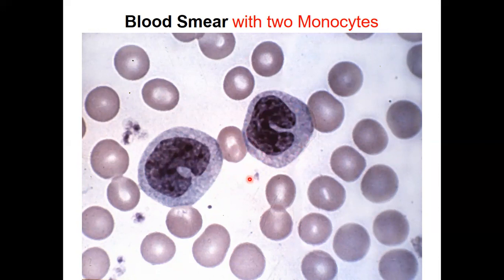So make sure that as you draw these 2 monocytes, draw the surrounding red blood cells as well. Okay. Even some islands of platelets, like this one and that one, and this one should be drawn as well.